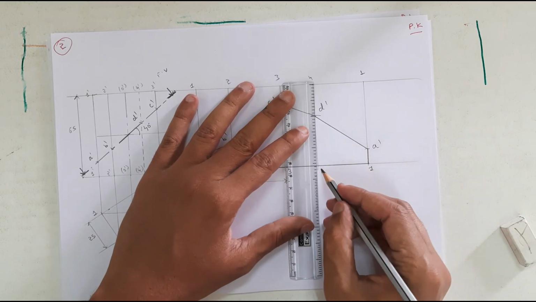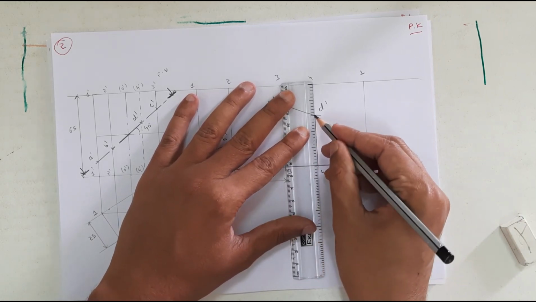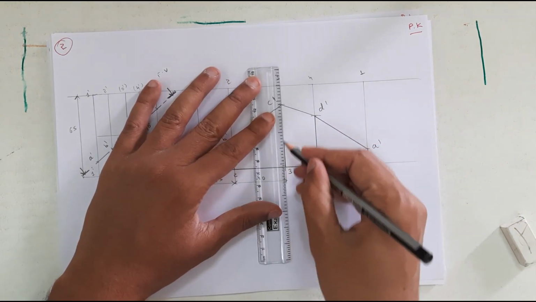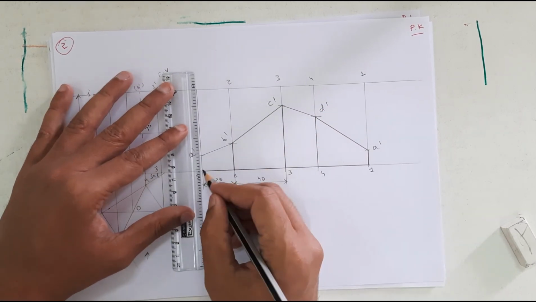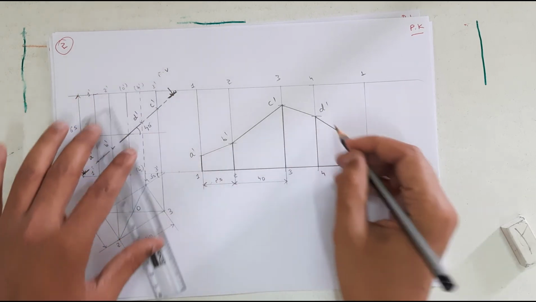And these vertical edges, 4 dash to D dash, 3 dash to C dash, 2 dash to B dash, 1 dash to A dash, this must be dark.